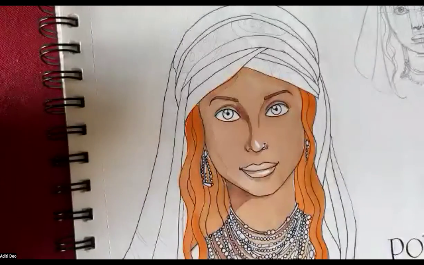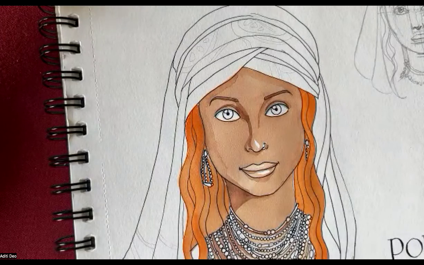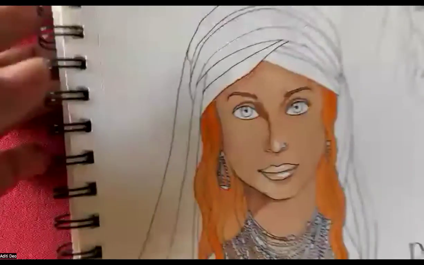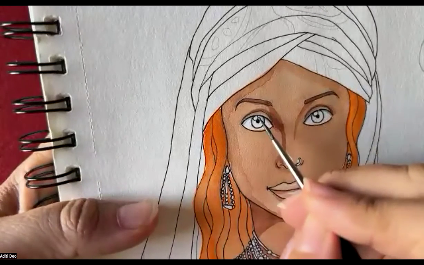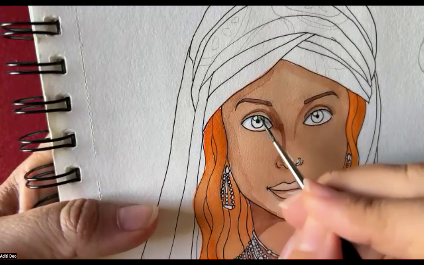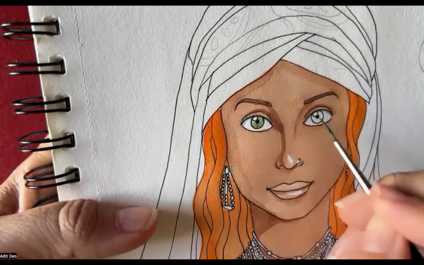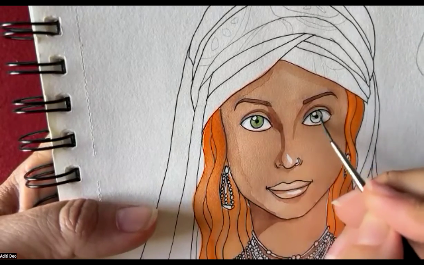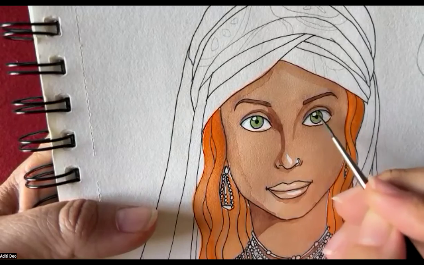Once that dries, I will choose whichever color. In this case now, I want to choose green so I can show you how the iris can be painted. We do the same thing, take a light color first and paint the entire iris in that color. Make sure that both eyes use the same shade if you are mixing a shade.